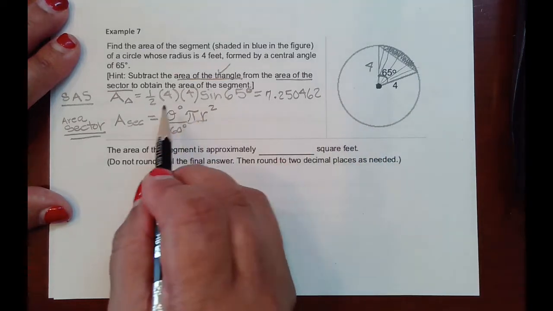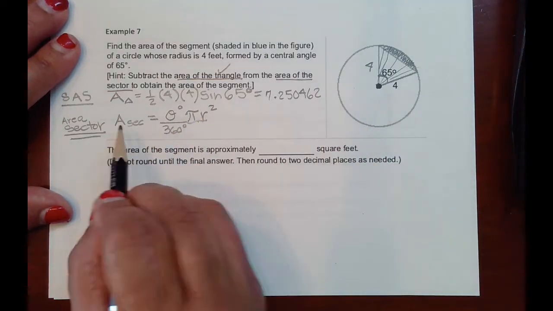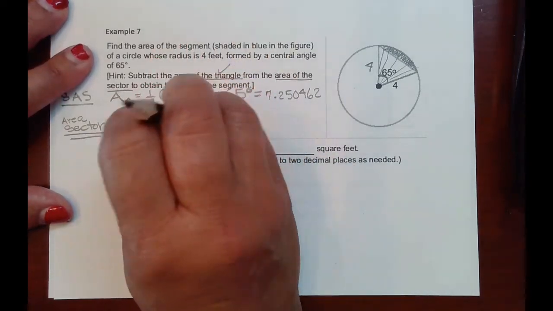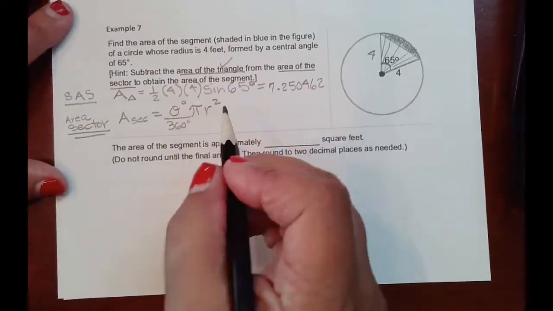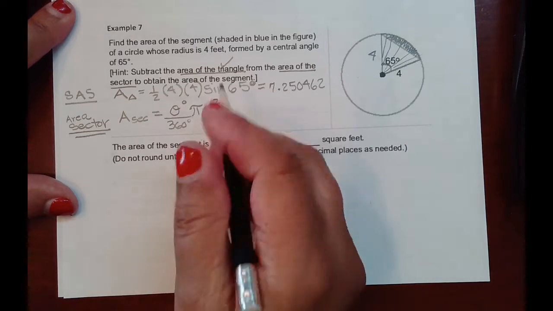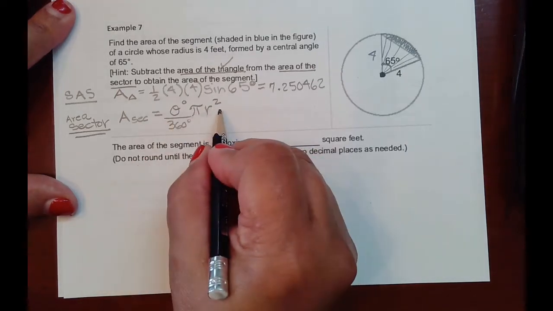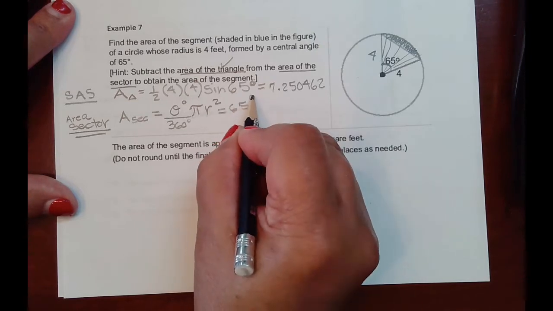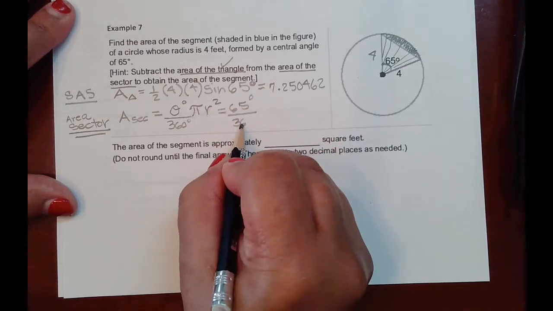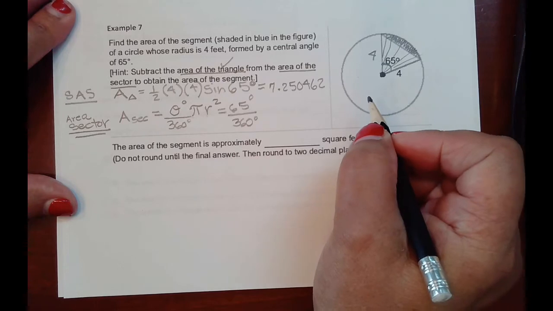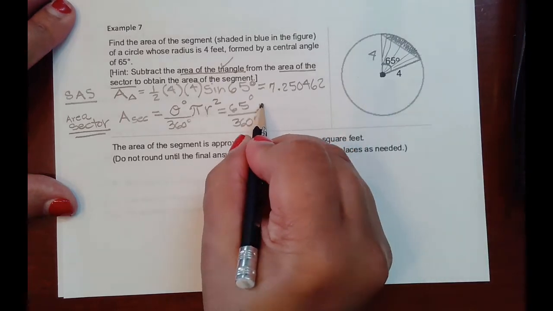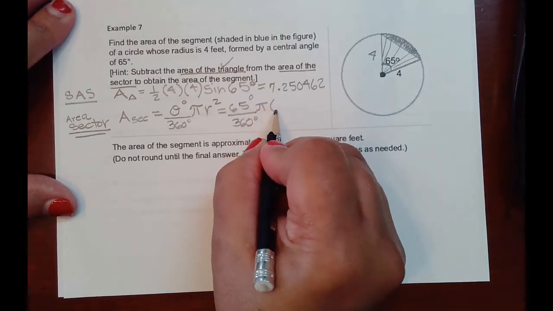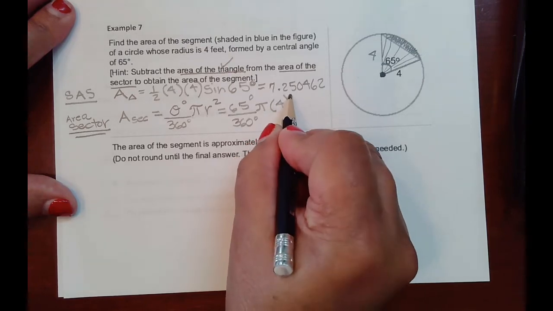So it's area of the circle times the fractional portion, and that will give you the area of the sector. So just reminding you that pi r squared is area for the whole circle, and this will bring in the fractional portion. So we're going to compare 65 to 360, and then we're going to multiply it by pi r squared.